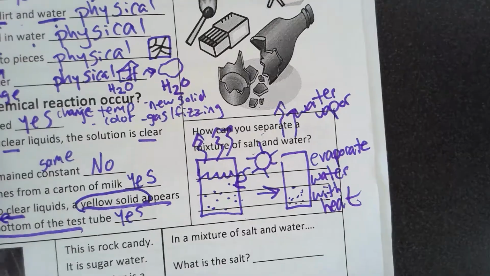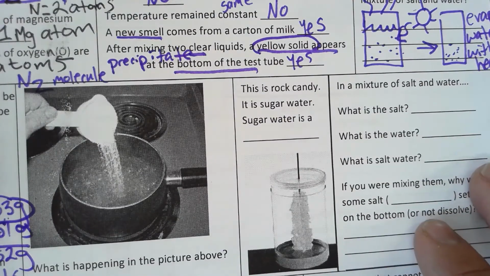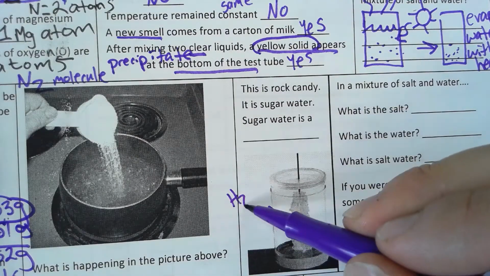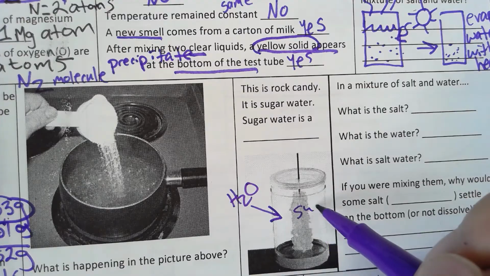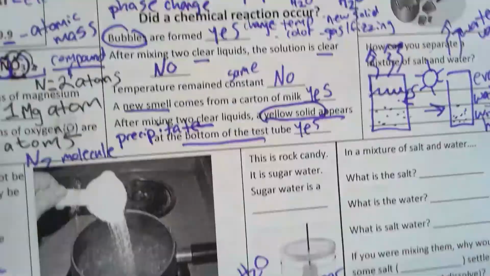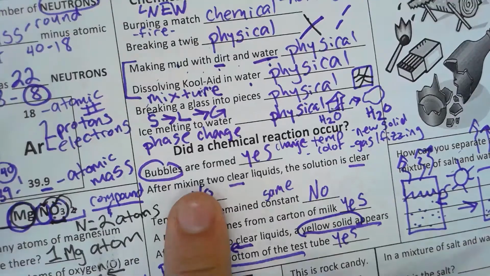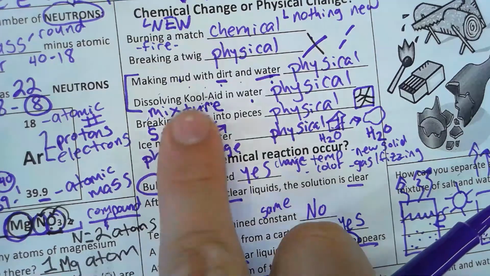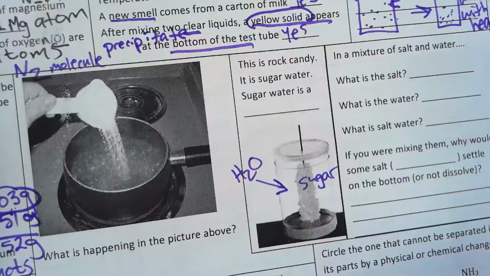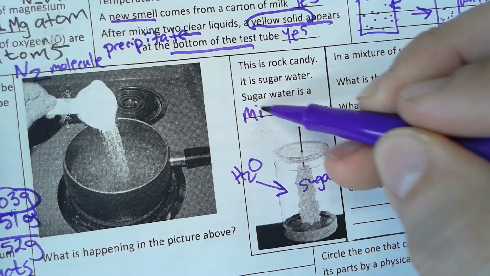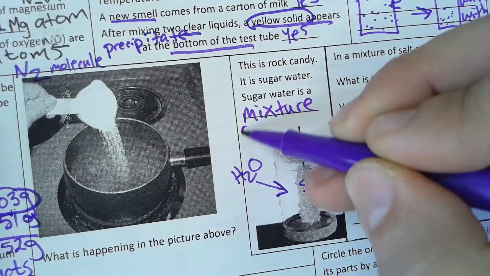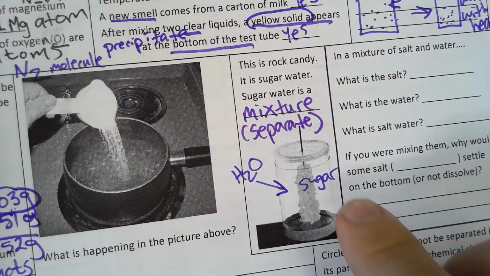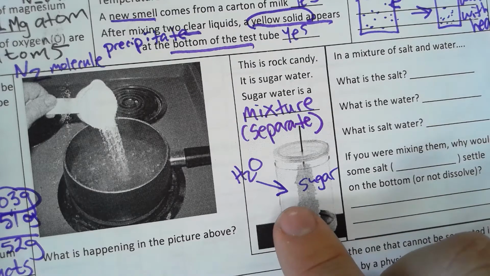Okay. This is rock candy. It is sugar water. So they took water, H2O, and they added sugar. Again, anytime you add two things together and you get like dirt and water making mud, or Kool-Aid and water making Kool-Aid, that's called a mixture. So sugar and water together, sugar water is a mixture. A mixture is something you can separate. Okay? If we wanted to separate the sugar from the water, we can evaporate it.